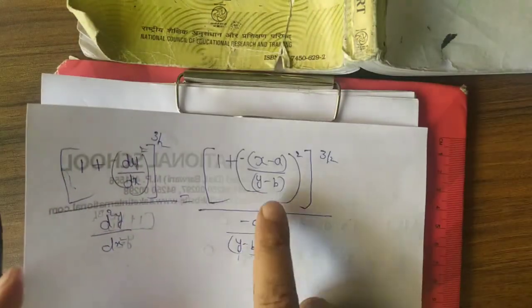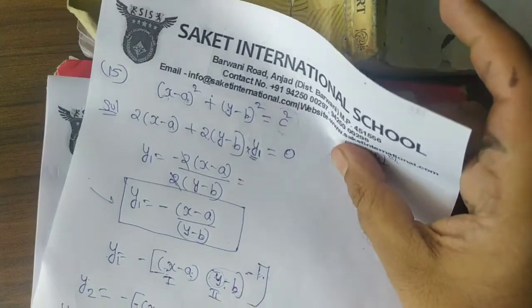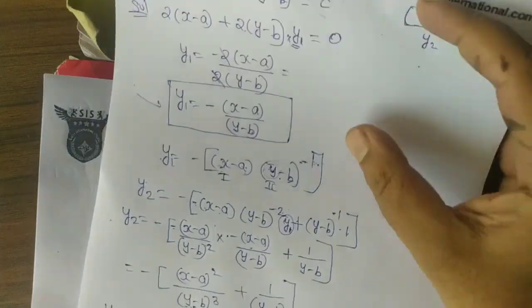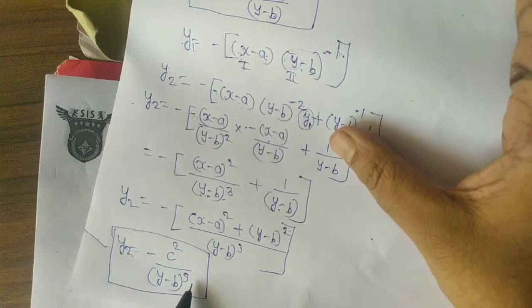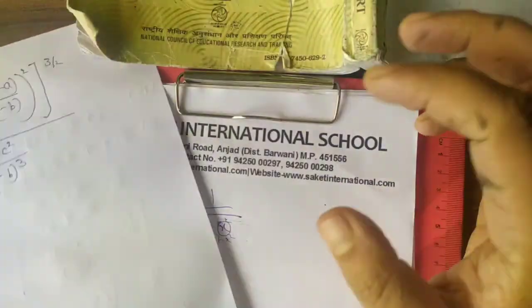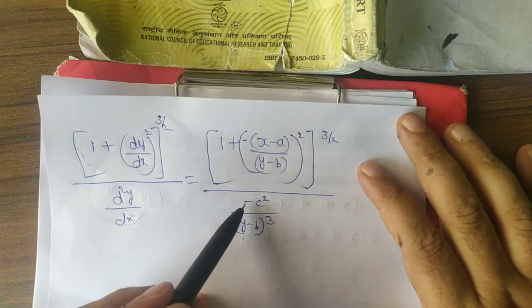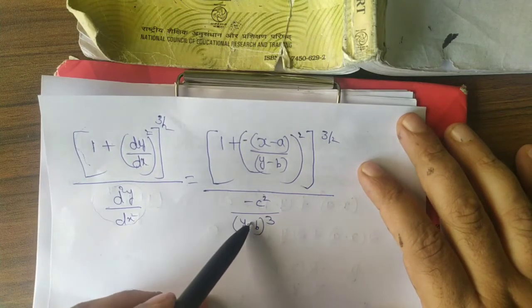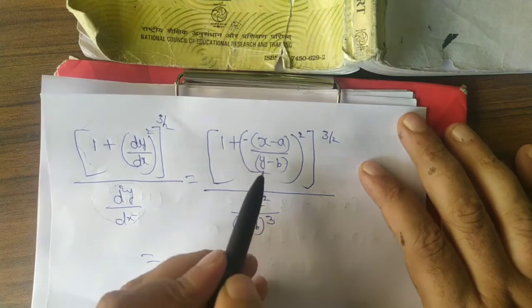So I have substituted this value here, minus x minus a upon y minus b whole square, and the value of y2 is minus c square upon y minus b whole cube. So here I have replaced this d square y upon dx square with minus c square upon y minus b whole cube. Now let us simplify it. So I will take LCM.